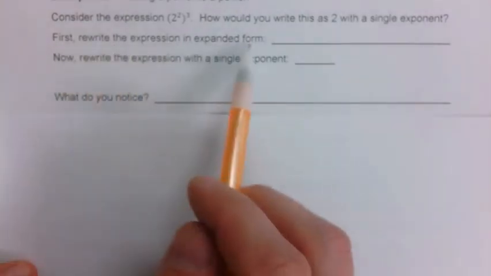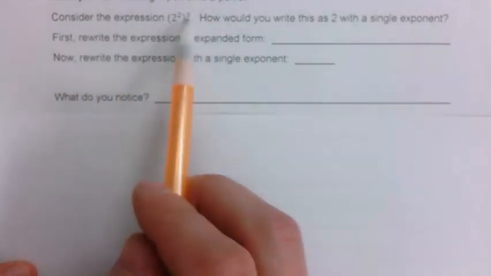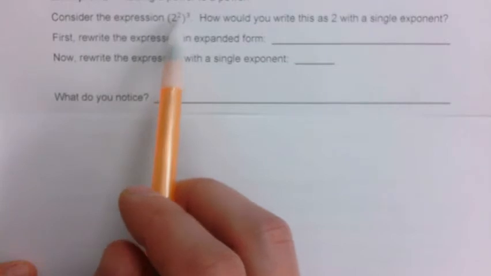Well, again, first thing we're going to do is rewrite this expression in expanded form. When you cube something, that means you're going to multiply it by itself 3 times. I'm cubing 2 to the second power. So I'm going to do 2 to the second power times 2 to the second power times 2 to the second power. I have 3 copies of 2 to the second that I'm multiplying by each other.